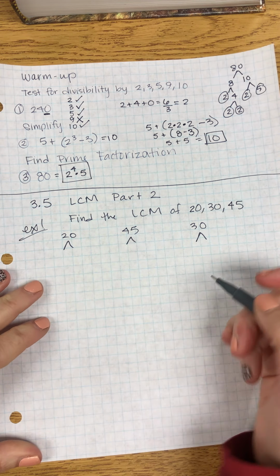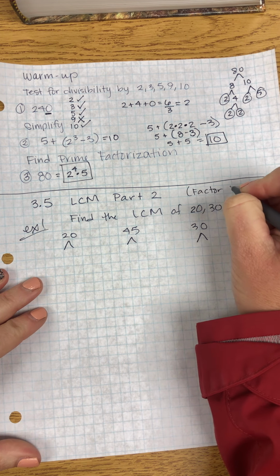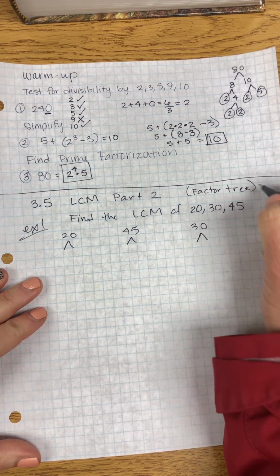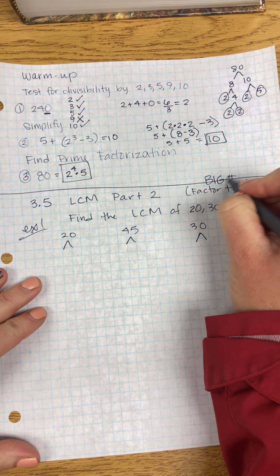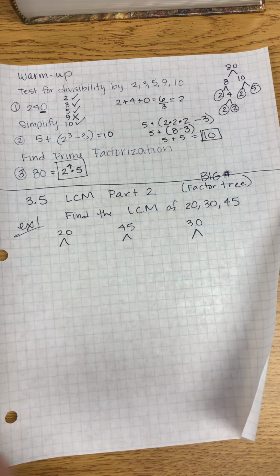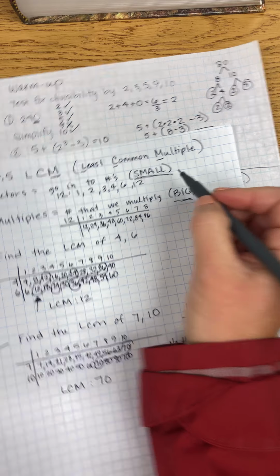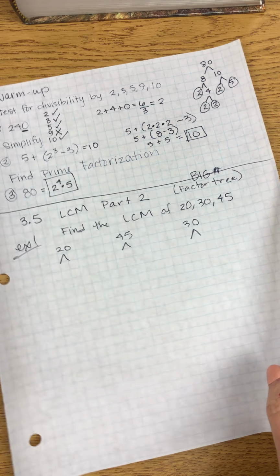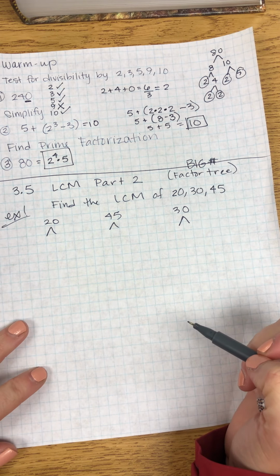Okay, so this is using, right, I'm going to put that up here, factor tree. And I'm also going to put that this is best for big. I'm going to write big. Which means yesterday we were supposed to write small. So this will help keep us organized in case we get stuck.